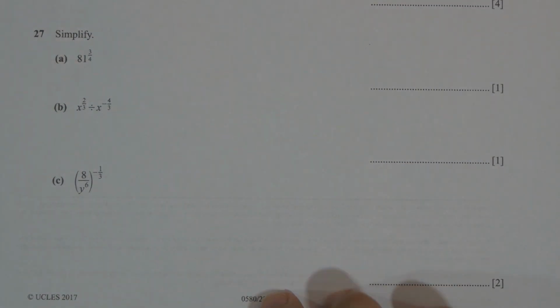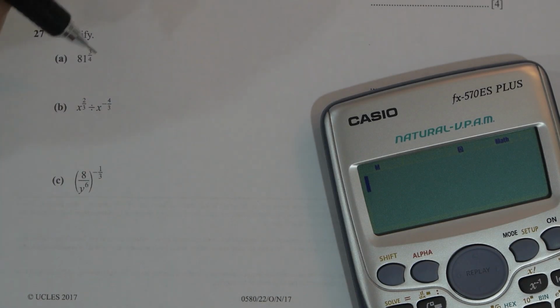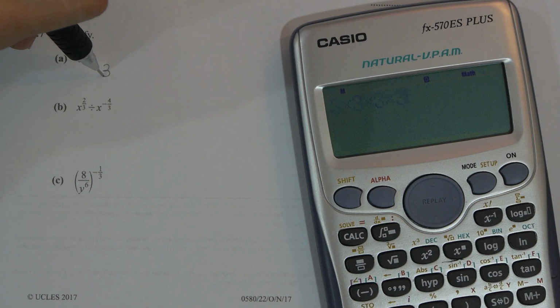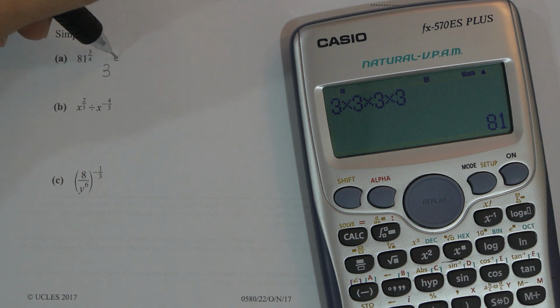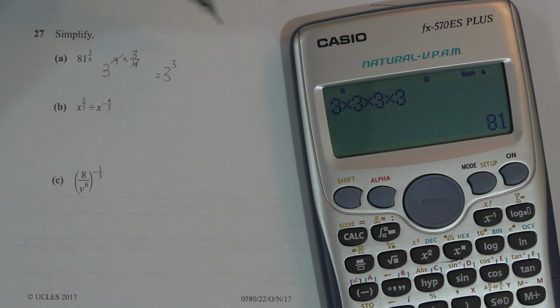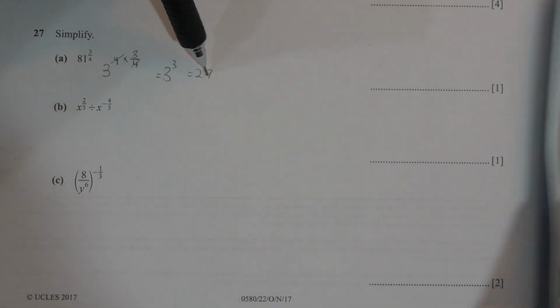As for the last part, question 27, this is actually indices. Okay, so the first question, 3 to the power of 4 will be 81. Then 4 times 3 over 4, then you get 3 to the power of 3. So the final result is actually 27.